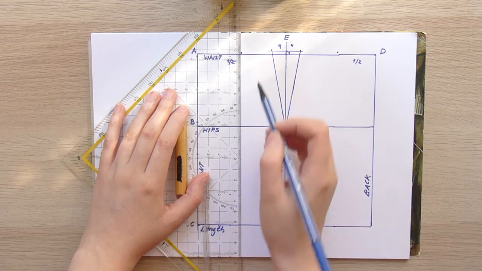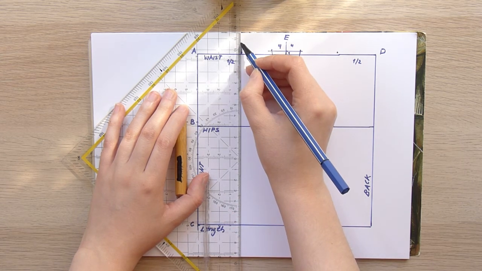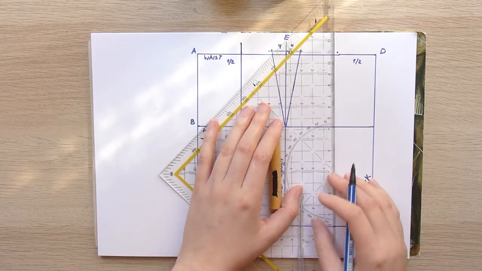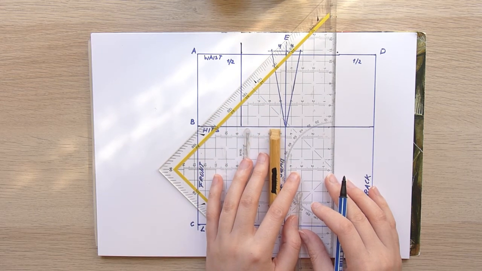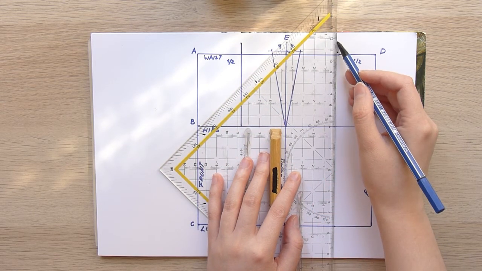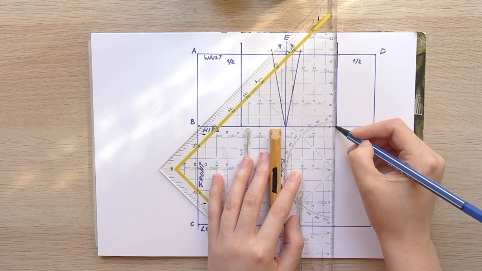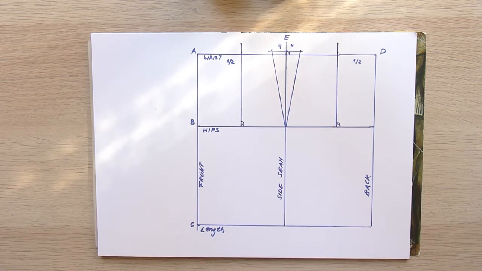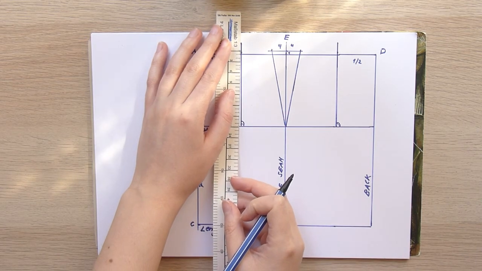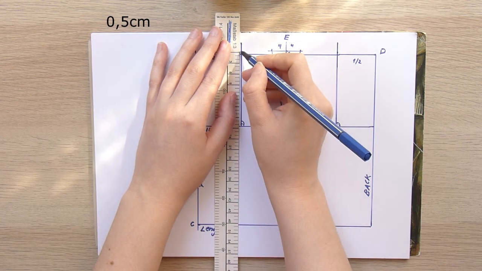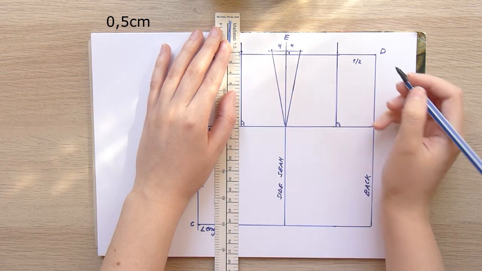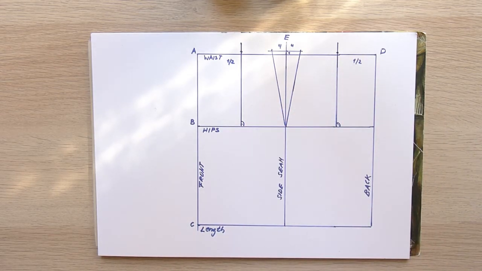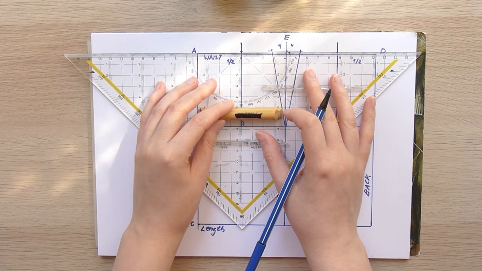And of course, make a line for the dart. Also on this line, you have to go up, but not as much as on the side seam. It's only a half centimeter, and for the back, it's approximately 0.3 millimeter.